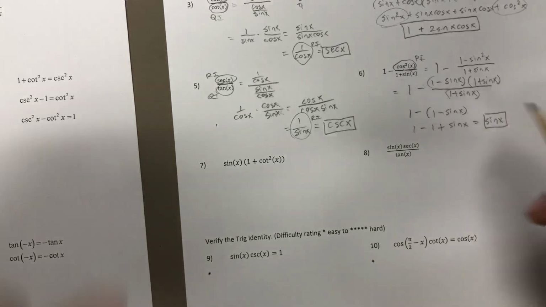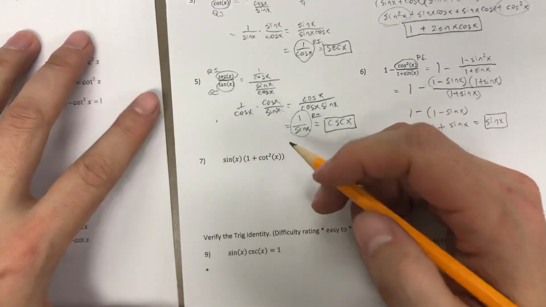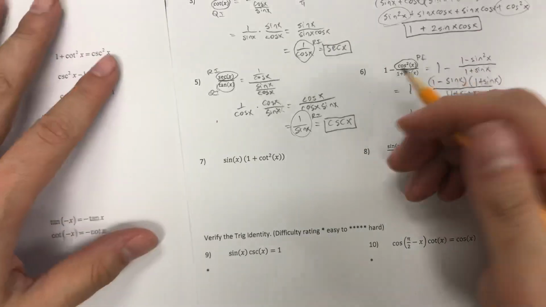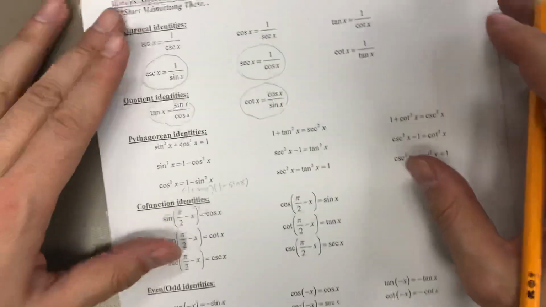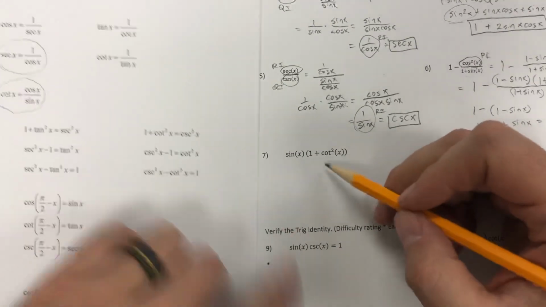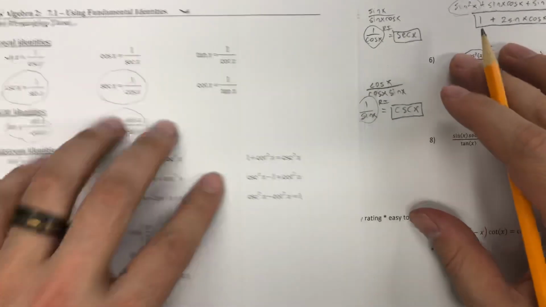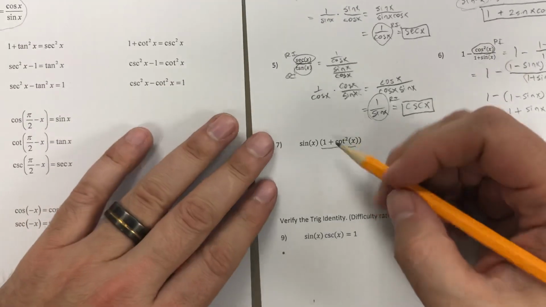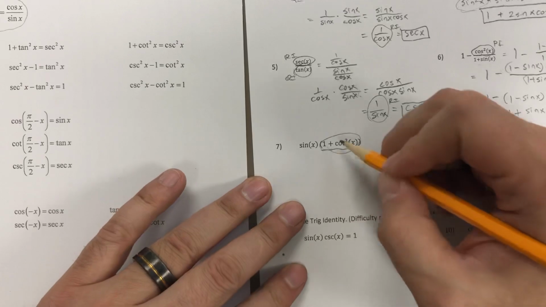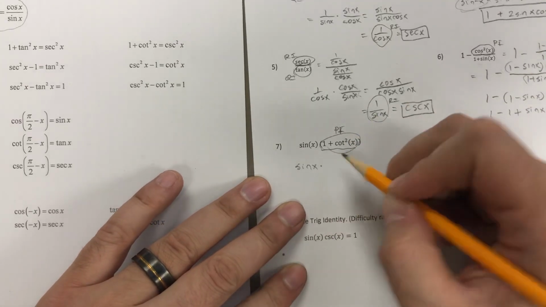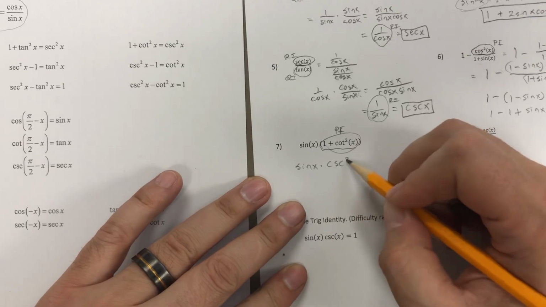So number 7. Whenever I see a 1 and a cosine or a cotangent or whatever, I always just go over to my Pythagorean identities because they're all kind of like that. I do see that 1 plus cotangent squared is on my identities. It's right there. It can turn into cosecant. So that's what I'm going to do. I'm going to use the Pythagorean identity on this one and change it so it becomes sine of x times cosecant squared of x.